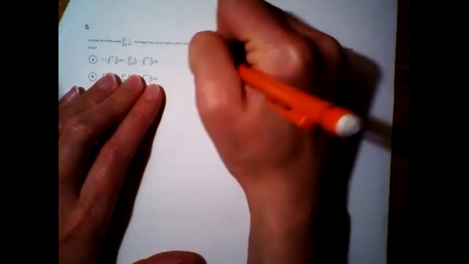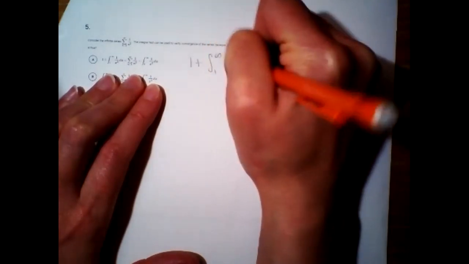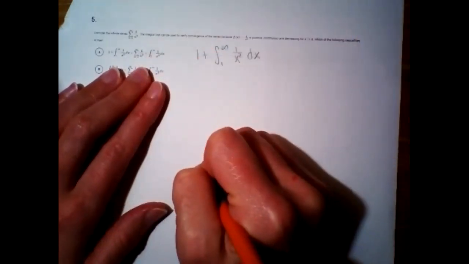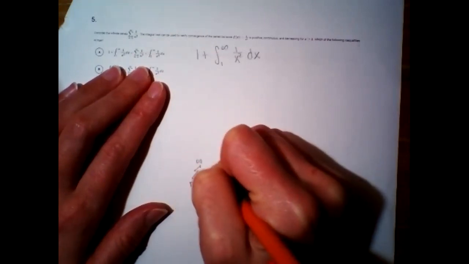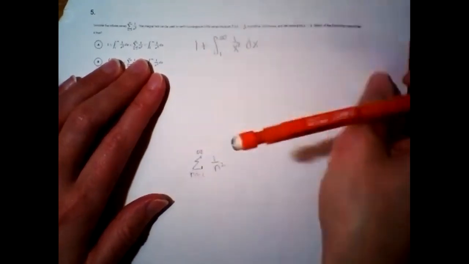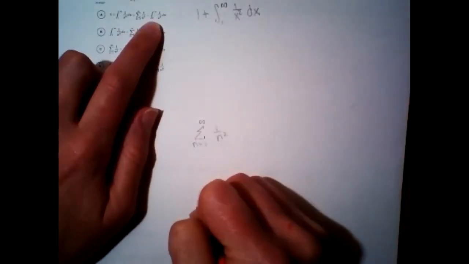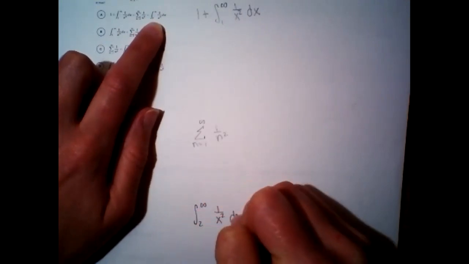I'm just going to look at the first one. They give us 1 plus integral 1 to infinity 1 over x squared dx. That's the first thing they give us. And then the second thing, I'm going to leave a bunch of room so I can work that out. They give us the sum from n equals 1 to infinity of 1 over x squared. So that's like the actual sum of the series. And then the third thing is integral from 2 to infinity 1 over x squared dx.